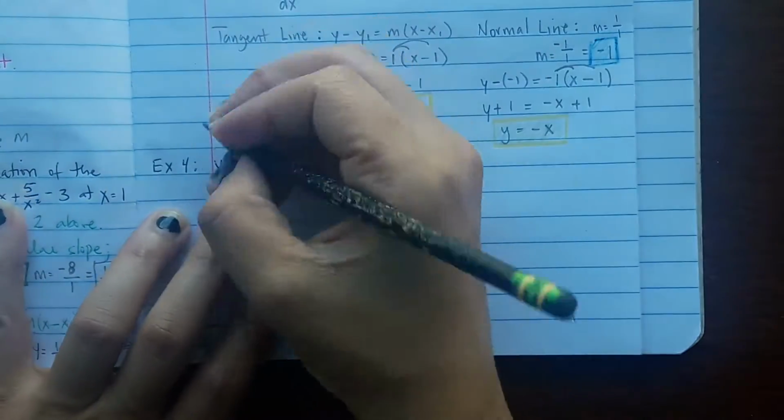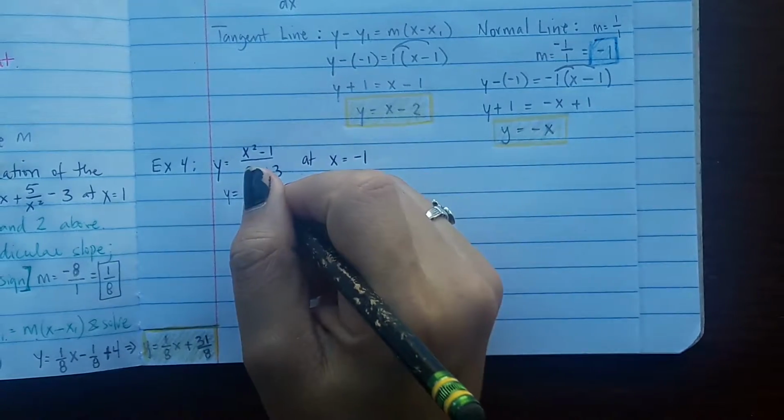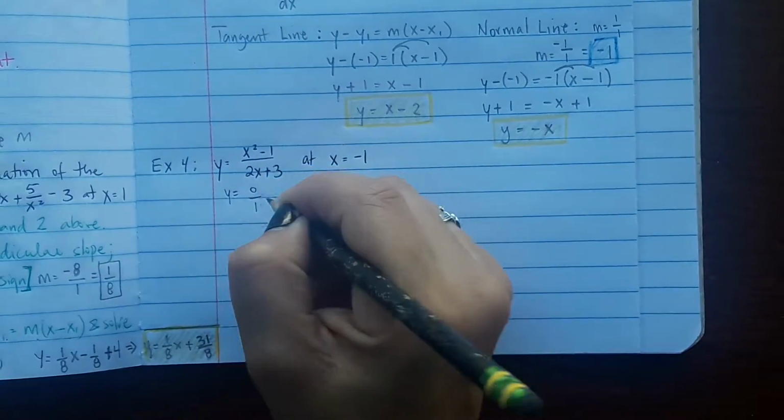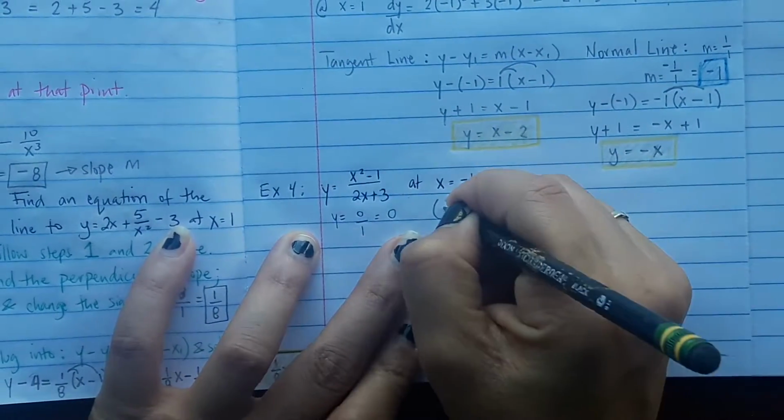Step 1 again is find the coordinates if you're not given both of them. So plugging in negative 1 for x, you're going to get y equals 0 over 1, which is 0. So your point, your coordinate is negative 1, 0. So that's x1, y1.